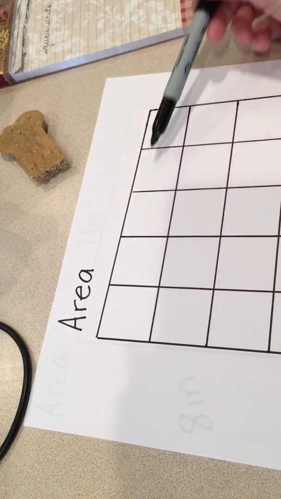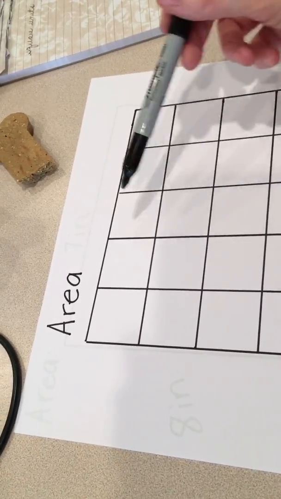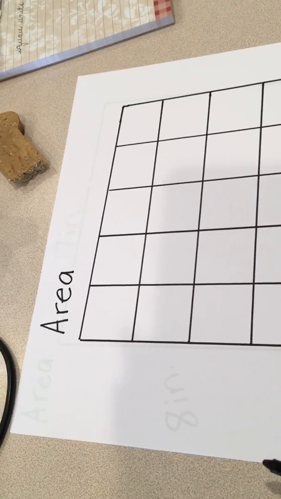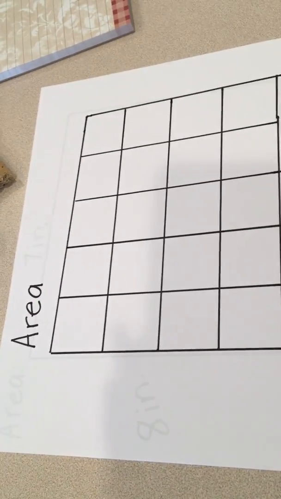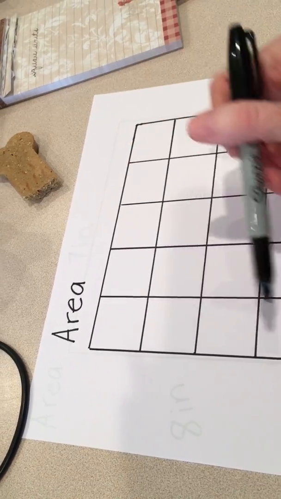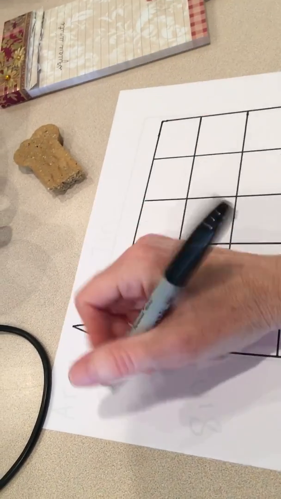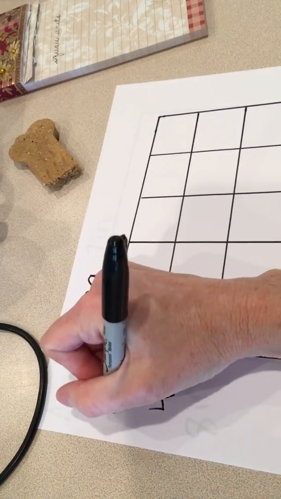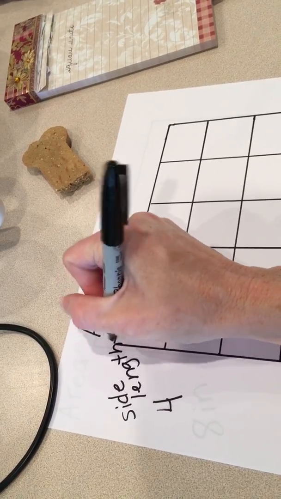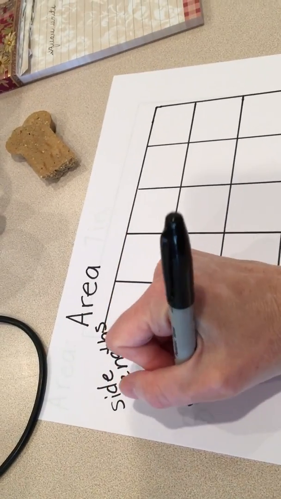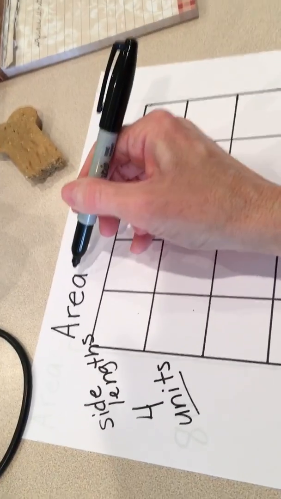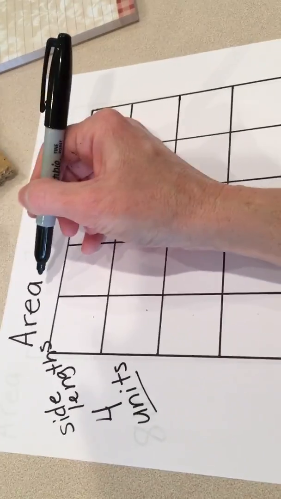Okay, so we still have rows and we still have columns. And we know that we could count the square units in order to get the area for this shape. However, because we're a little more advanced and we know that we can multiply, I can count just the column and I would write my side length. We're going to be talking a lot about side lengths. My side length, which is 4 units. Writing that units is really important because now we're talking about area. So we need to show a measurement of some kind.